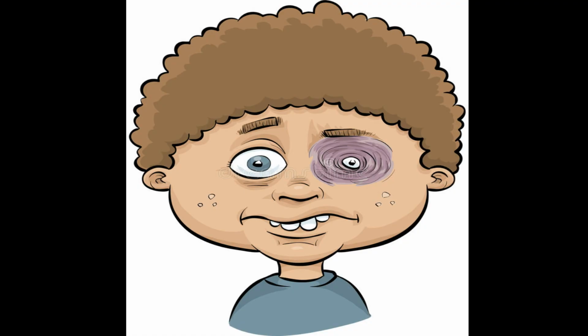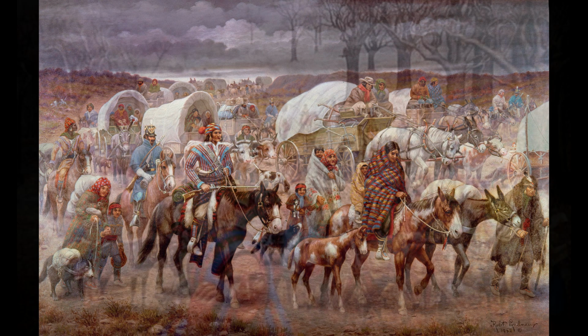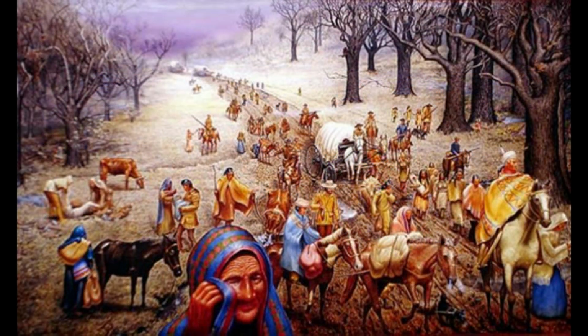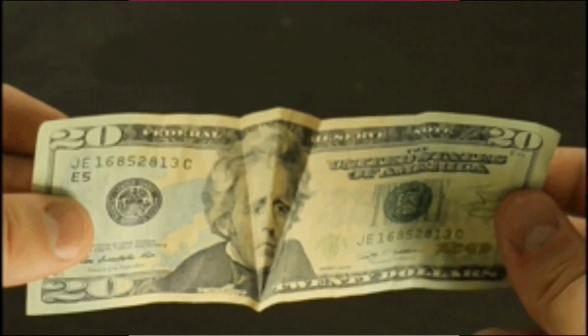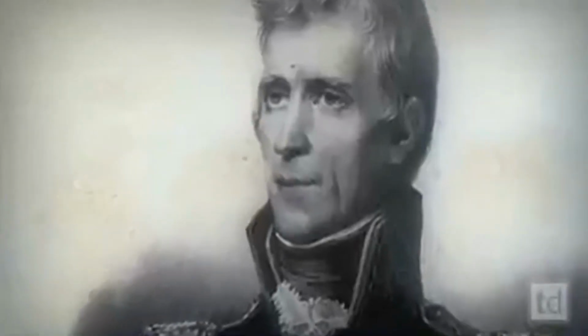One of our biggest black eyes was something called the Trail of Tears. This was a nasty act perpetrated on Native Americans living in cotton-rich states by then Democrat President Andrew Jackson. That's right, the $20 bill guy. Jackson hated Native Americans, and I mean really hated them.